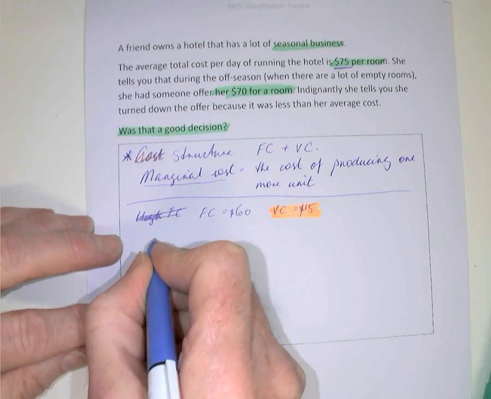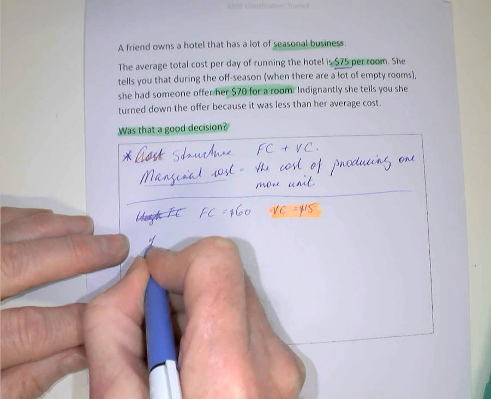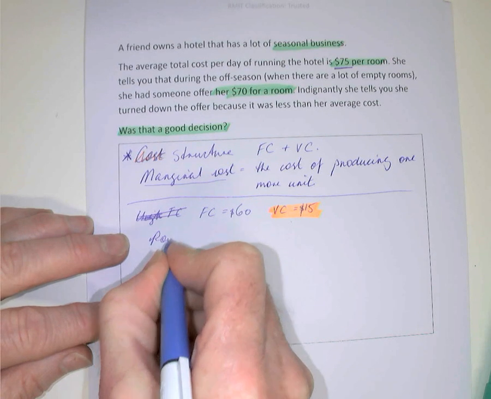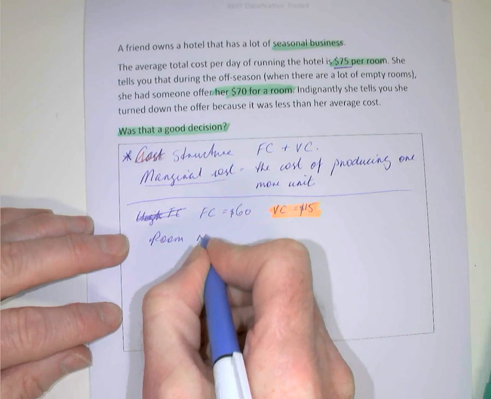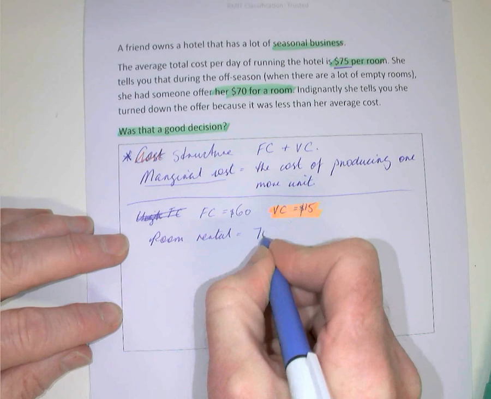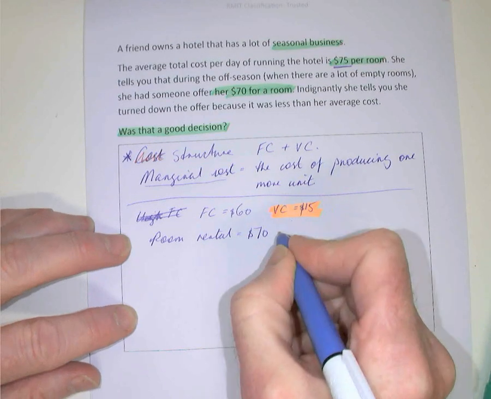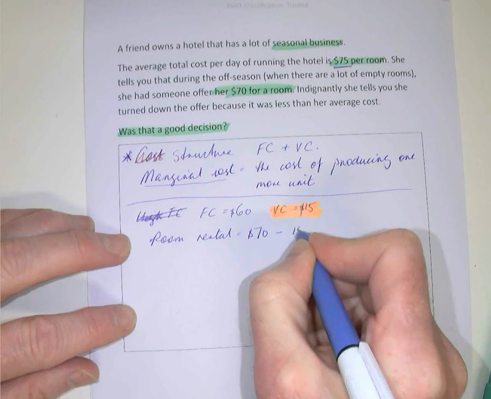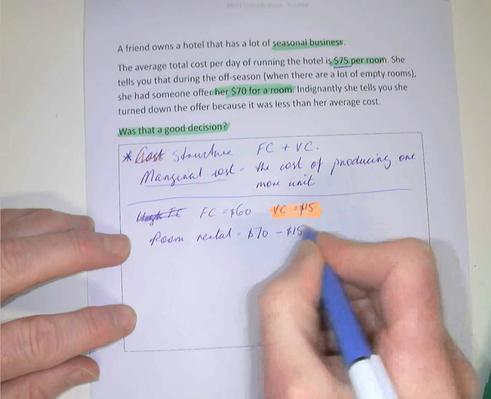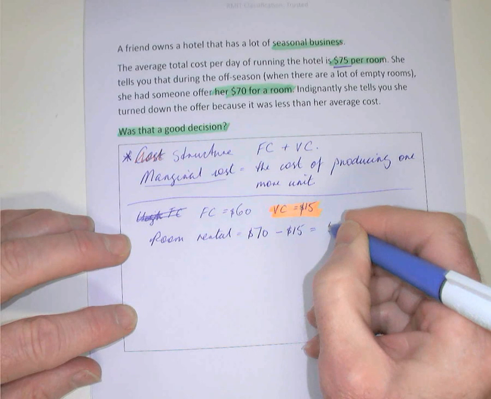So in this case, we've got the room rental equals $70. We're going to deduct from that the $15 for variable costs. So that equals $55 profit.